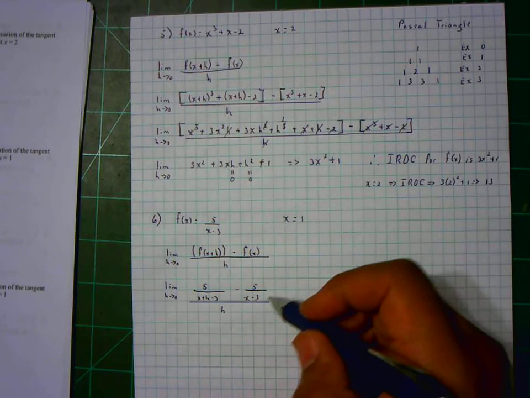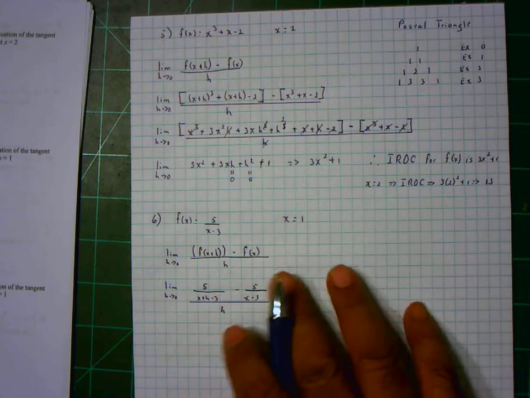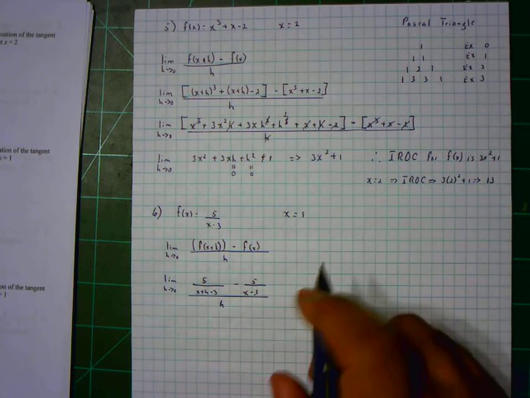Now we know from algebra and even some arithmetic that we can't combine fractions unless we have a common denominator.